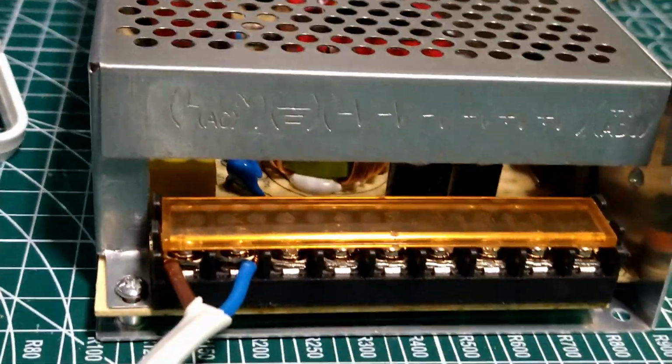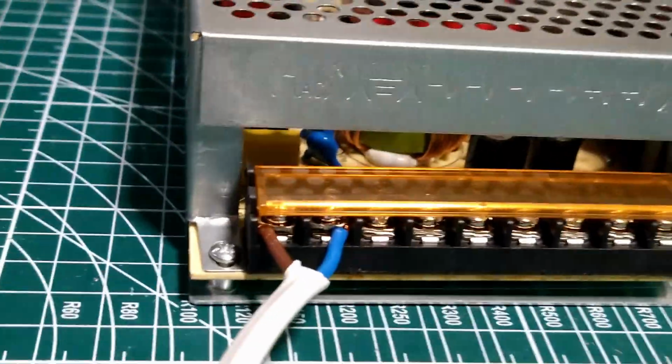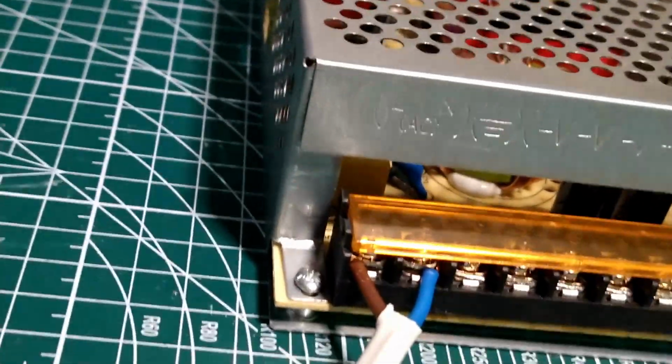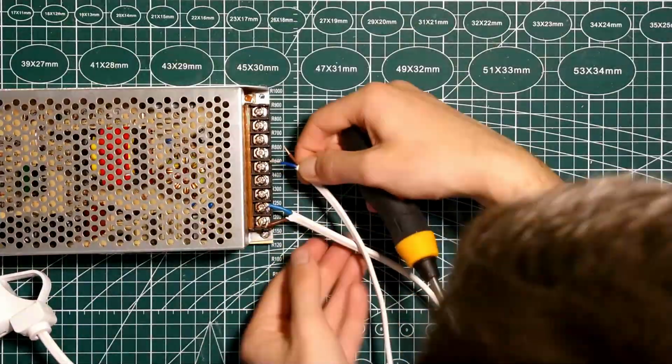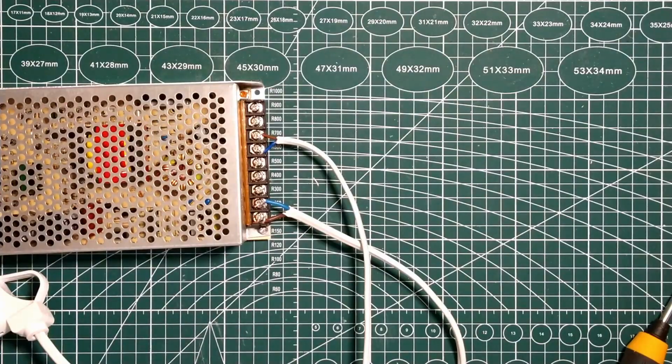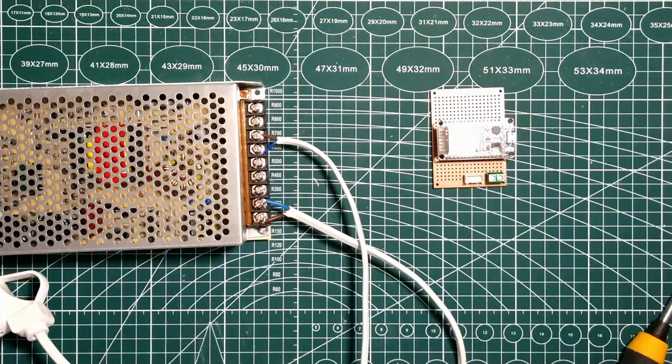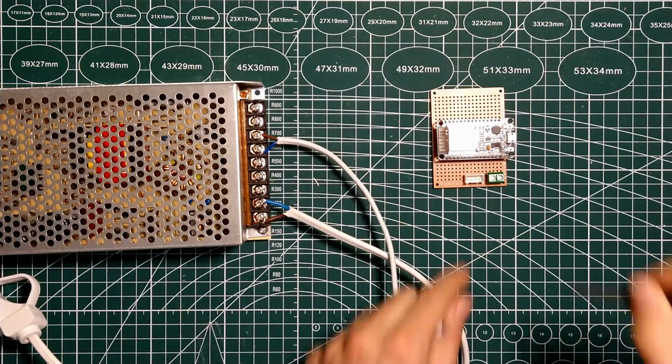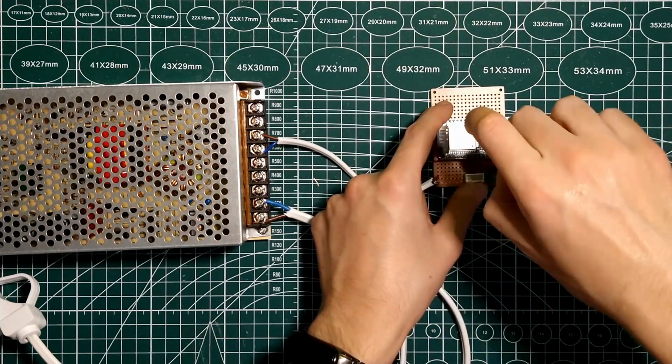For connecting, use a cable with a plug. Inputs are labeled. Connect neutral and load wires, and ground if you use a grounded connection. Next, connect the positive and negative outputs to the circuit and test if everything is working.